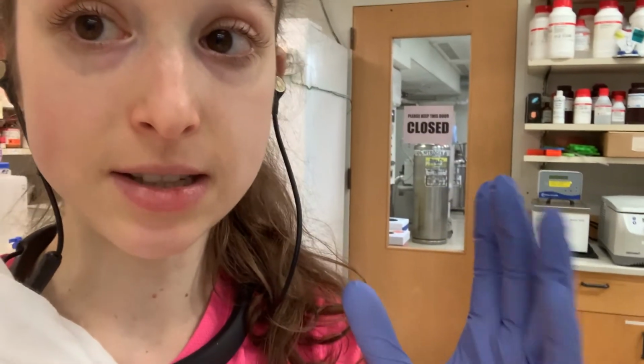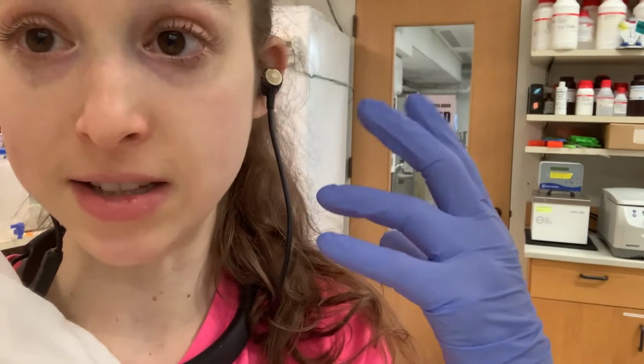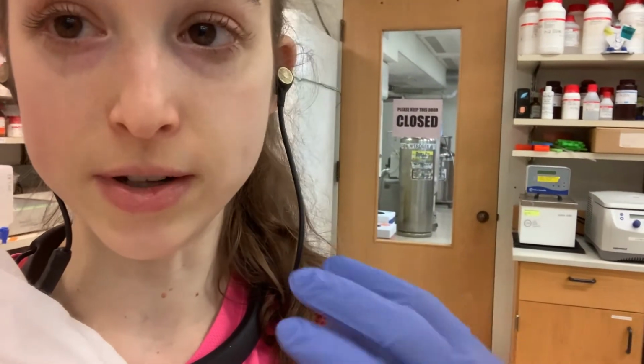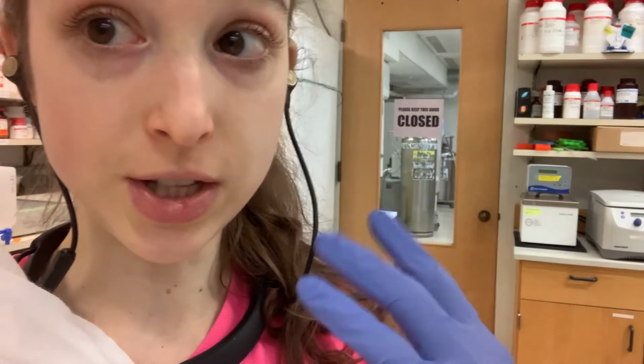When you're adjusting the pH, it's important to note that you want to adjust the pH at the temperature that you're going to use it. For some buffers, especially tris, this can be a really important thing, because the pH is actually going to change when you change the temperature.